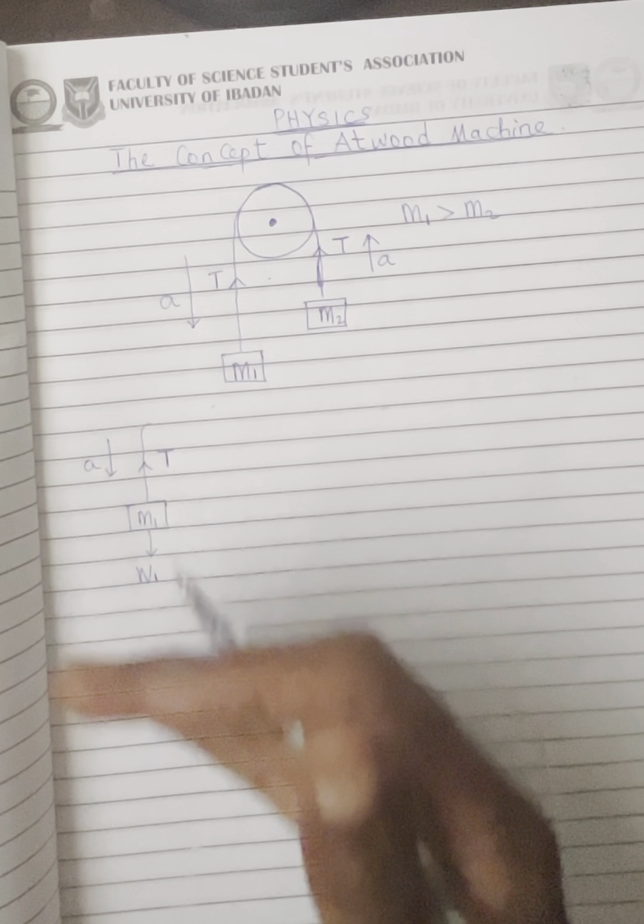If mass 1 is greater than mass 2, it shows that the body is going to accelerate in the direction of M1. And that is why we are going to have the acceleration of the body in this direction. So if mass 1 is accelerating downward, it means mass 2 is going to accelerate upward.